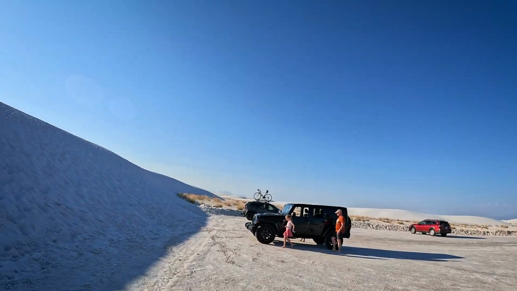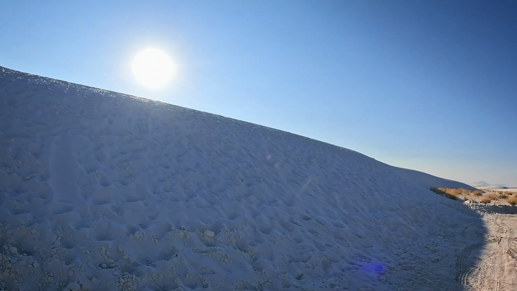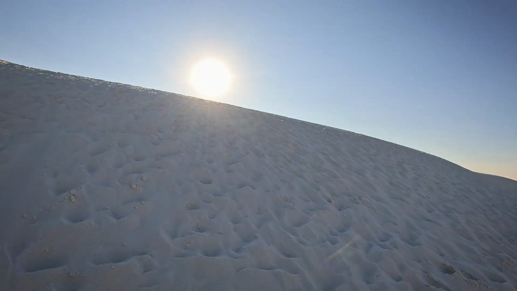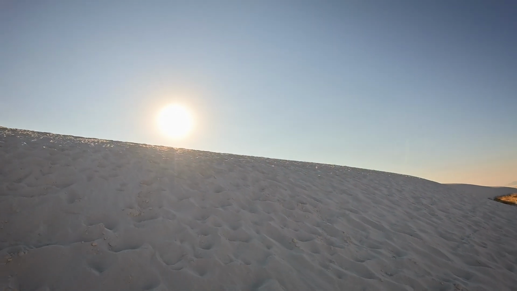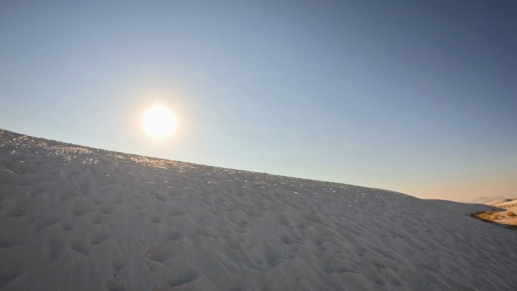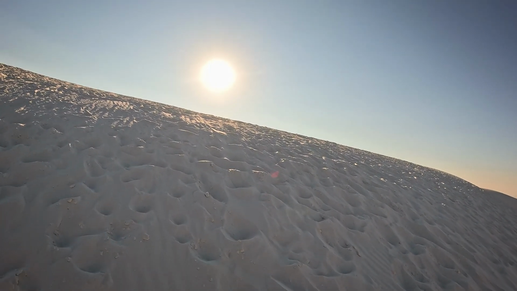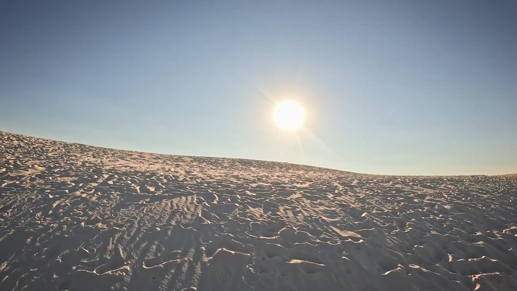Alright, we went over to the night walk meetup spot. It looks like there are about 10 cars here, waiting. It's about 10 minutes till. We'll see how cool it is. Hopefully the ranger shows us something really neat. Hey, wow, these dunes are big.